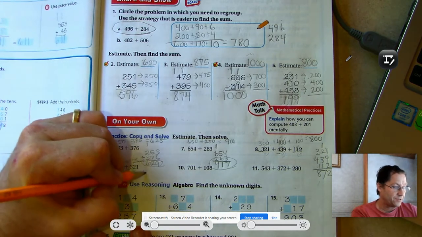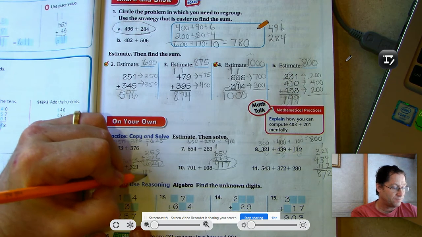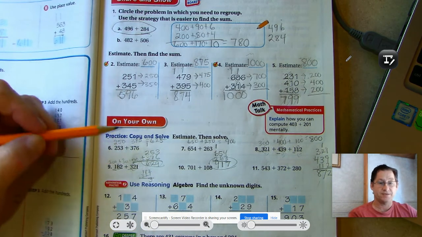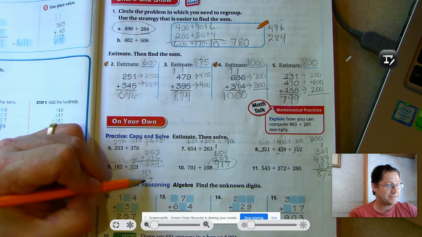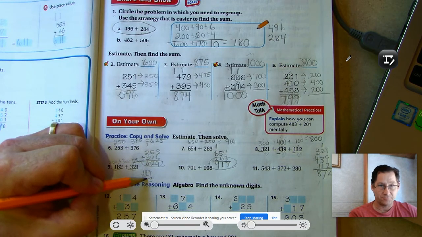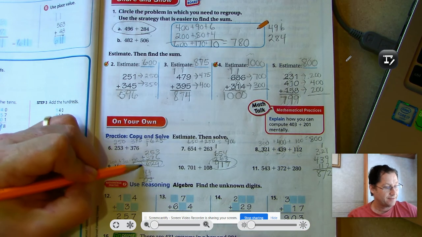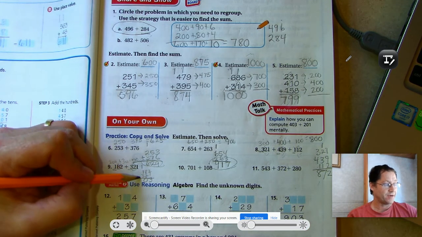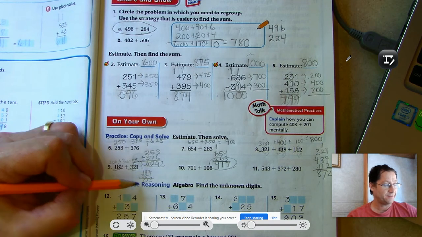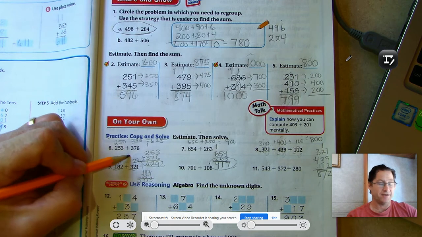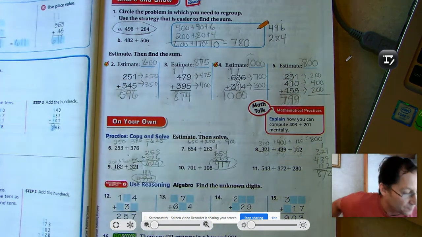Okay, so stack your numbers by place value. 2 and 1 is 3. No need to regroup. 8 and 2 is 10. So we do have to regroup our 10 tens as 100 and no tens. 300, 100, 100 is 503. So 503 is close to our estimate of 500.